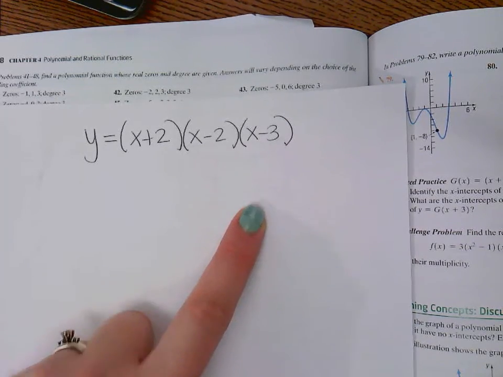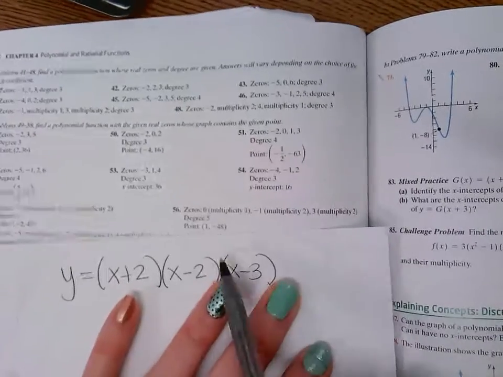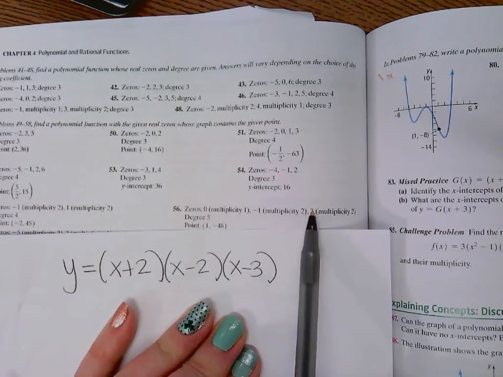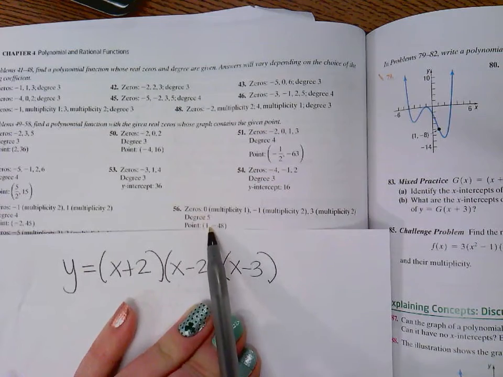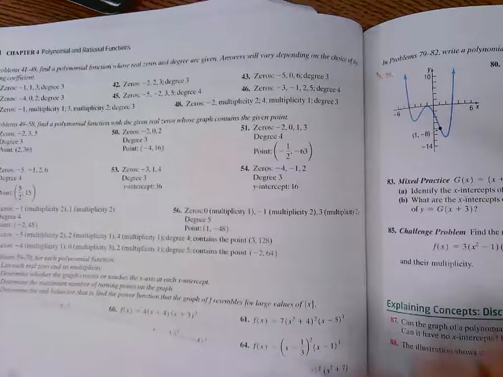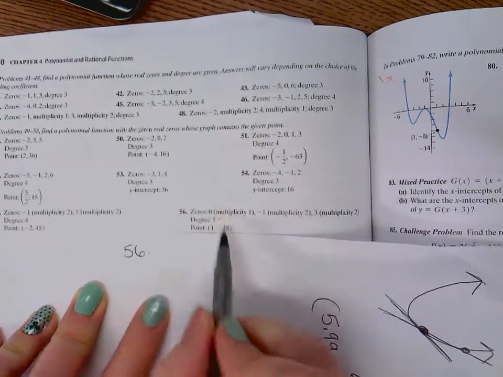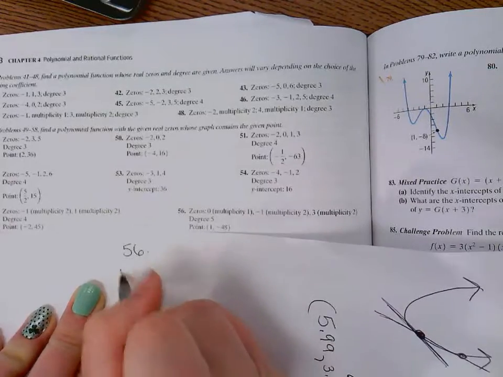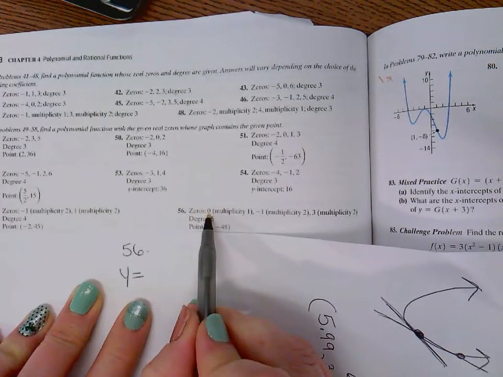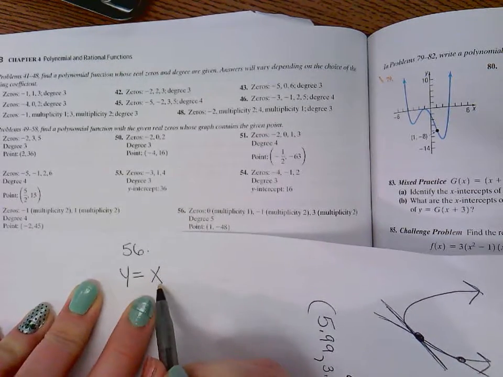And then 55. This time, they're giving you zeros and the multiplicity and the overall degree and a point on the graph. So this one's a little bit harder. So for 56, let's start out with our factors. So y equals, so if 0 is a 0, then you need x as a factor.